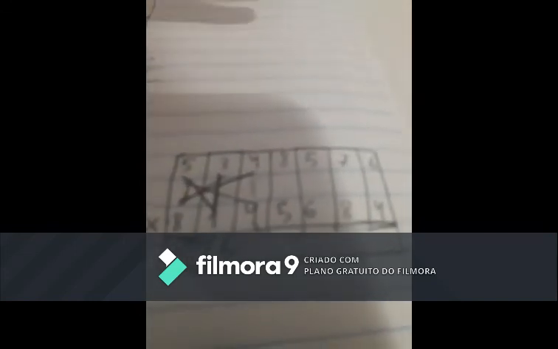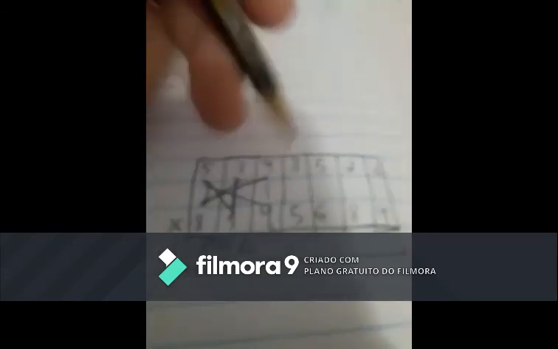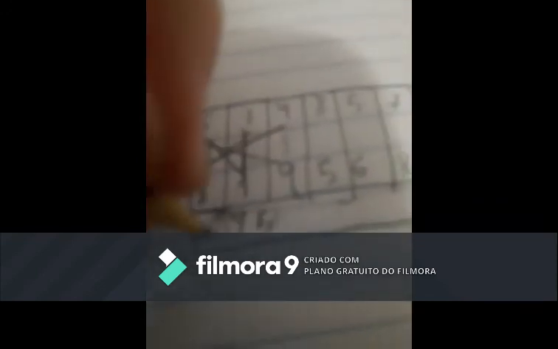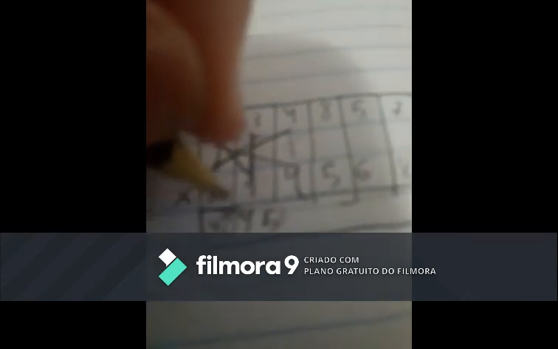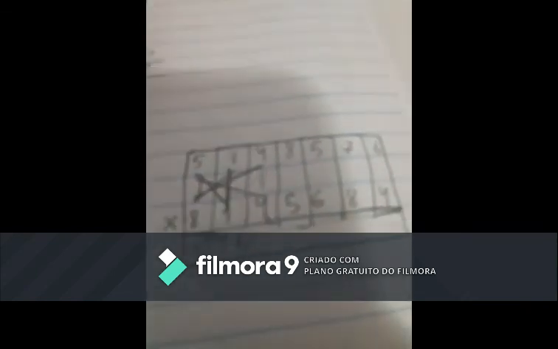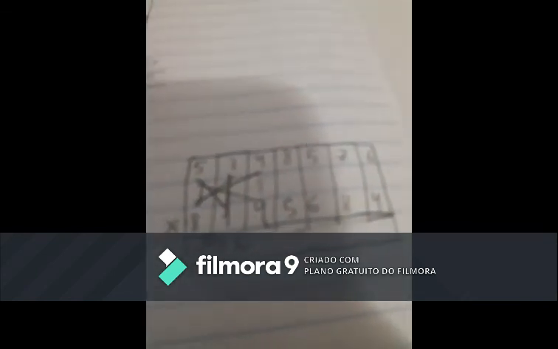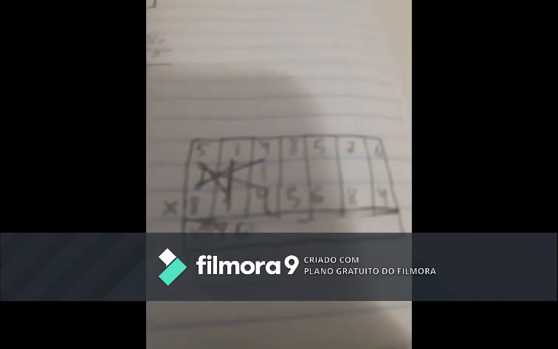When you finally have the number, you just add those little numbers that are a little bit hard to see here, but they are in the corner of some numbers, and you're gonna have the final number. So that's basically the full method.